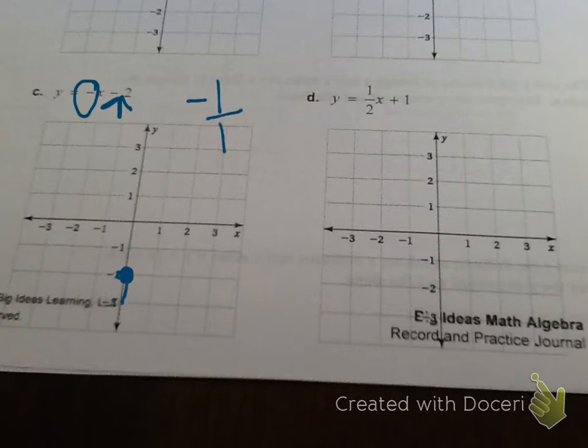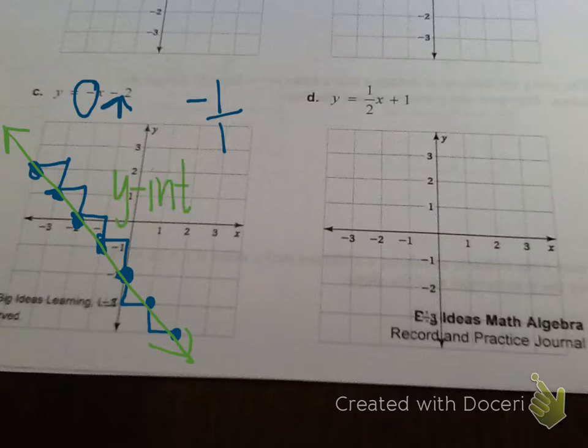So I'm going down 1, right 1, down 1, right 1. If I felt like I was running out of room that way, I could go up 1, left 1. And so my line looks like this. My y-intercept is -2. My x-intercept is -2.